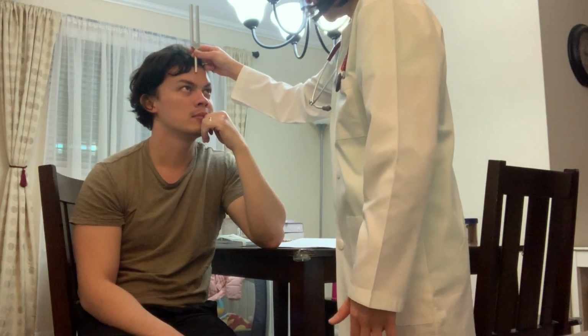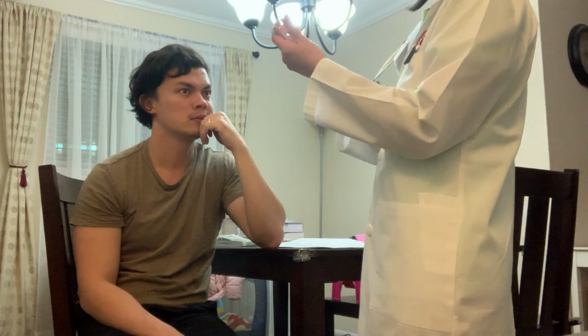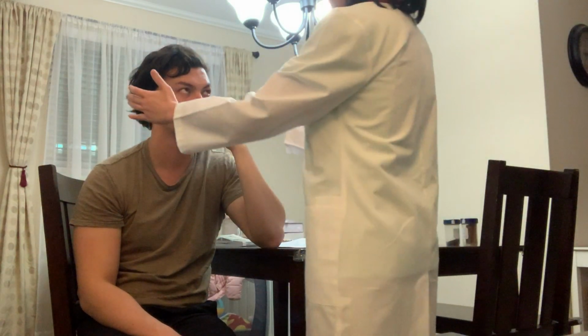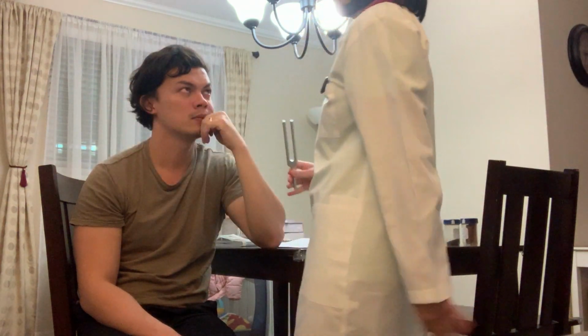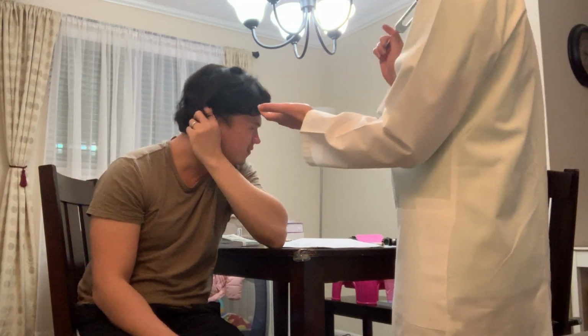Can you hear it? No. Well, I think this is a little difficult, but when I put it here, the patient should be able to hear it laterally equally. And then for the Rinne test, same thing, you're using our tuning fork.